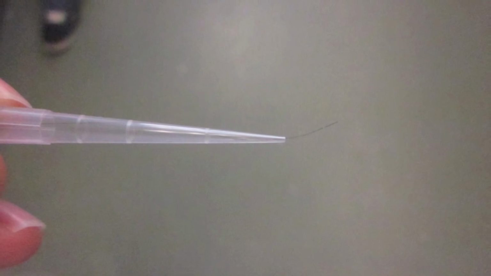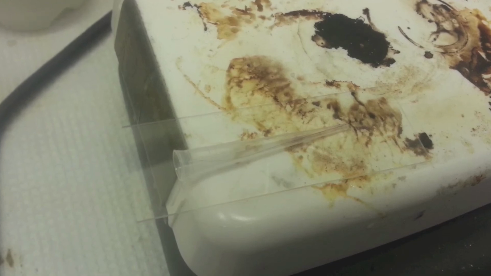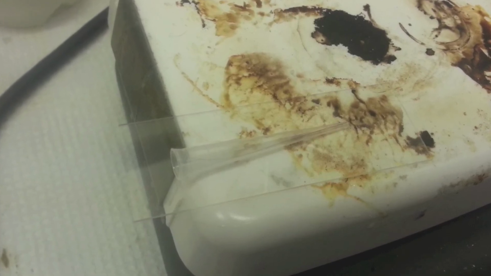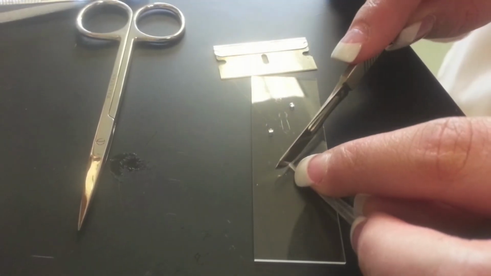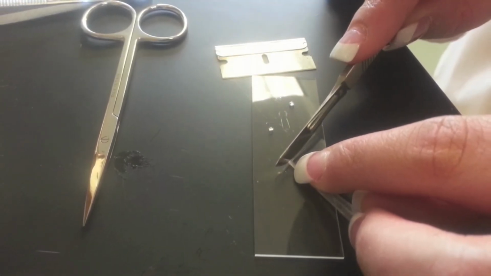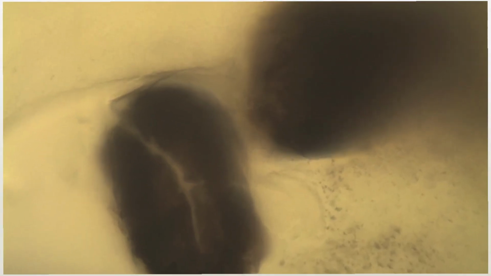For cross-sectioning by embedding the sample, the analyst first fills a pipette tip with the hair sample. The analyst then melts the tip of the pipette on a hot plate so that the tip of the pipette is flat, thus embedding the sample. Then the analyst will cut a very thin cross-section of the hair by placing a scalpel or razor perpendicular to the sample and cutting. The cross-section is then mounted and observed under the compound microscope.